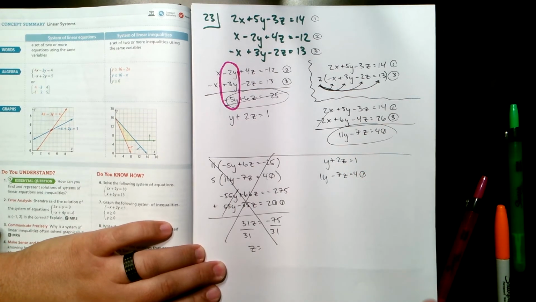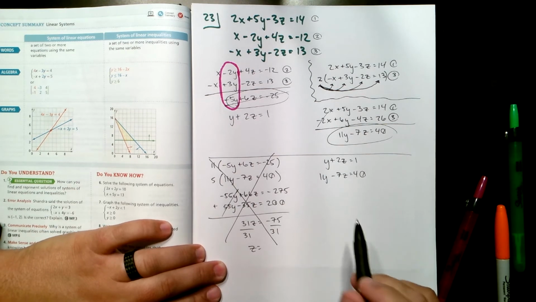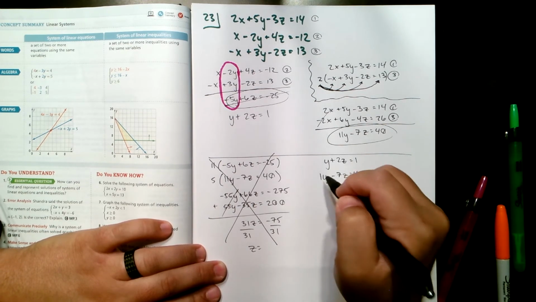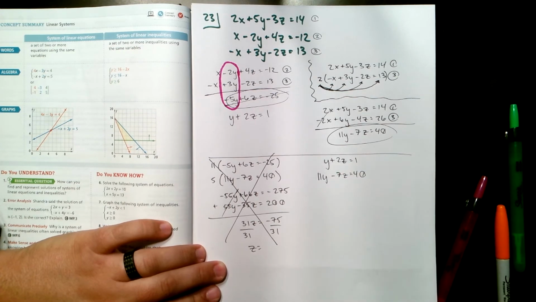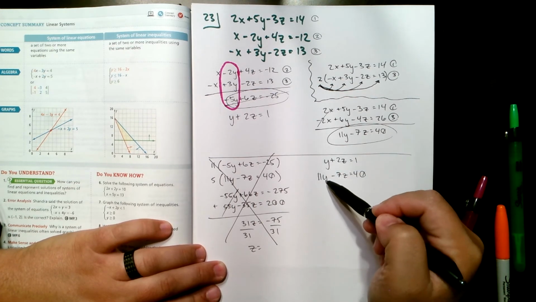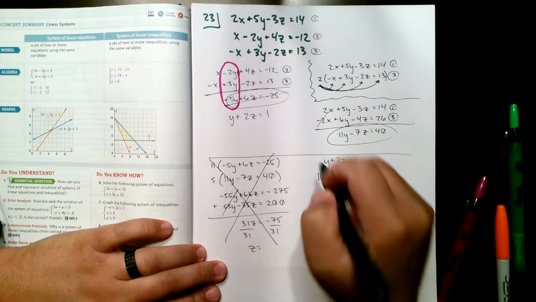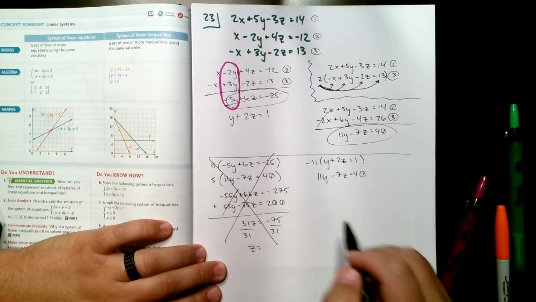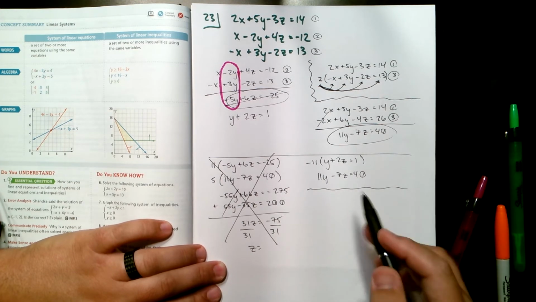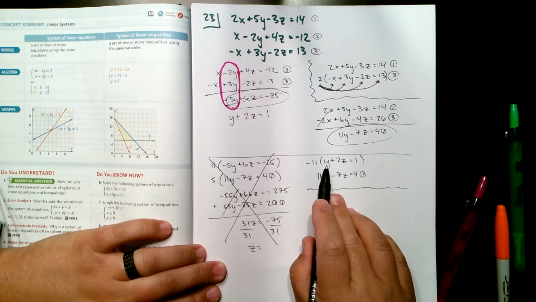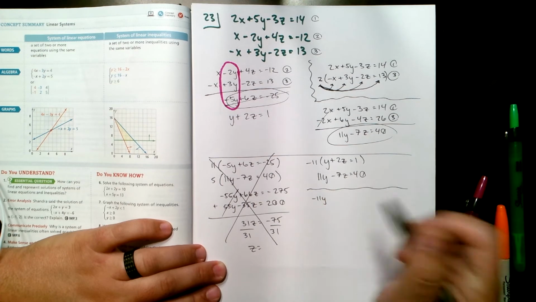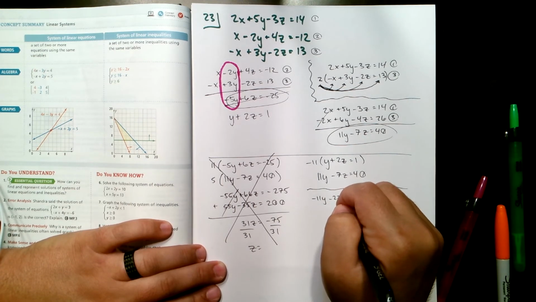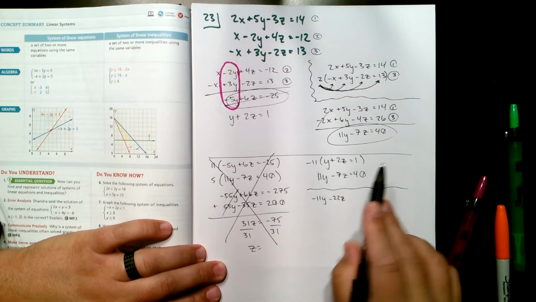I'm adding these two, so add, perfect. So 11y minus 7z equals 40. Excuse my mistake, I apologize. This is a little bit easier actually, because if you look, this is an 11, this is a 1, so all I have to do is multiply this top equation by negative 11, and then it's going to drop the y's out.